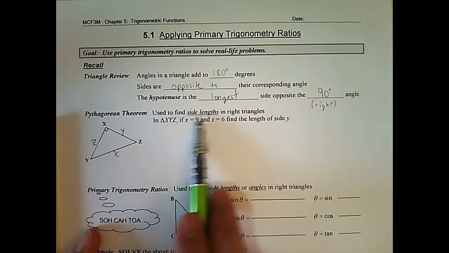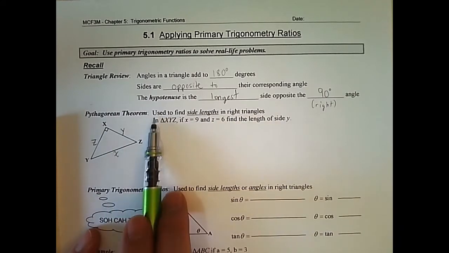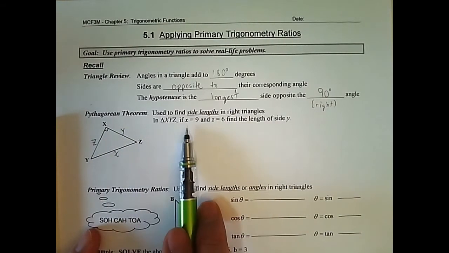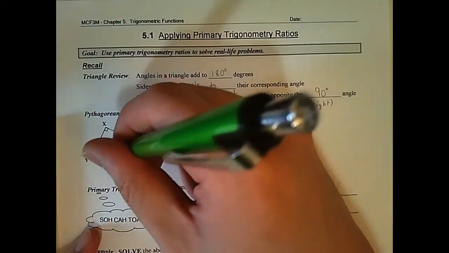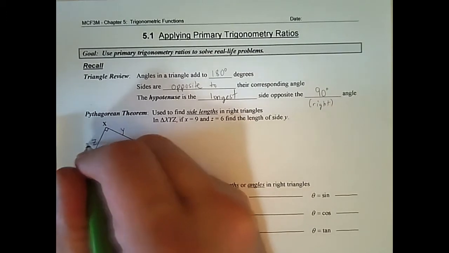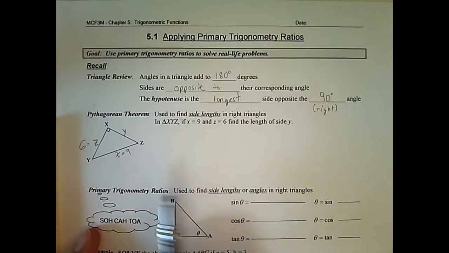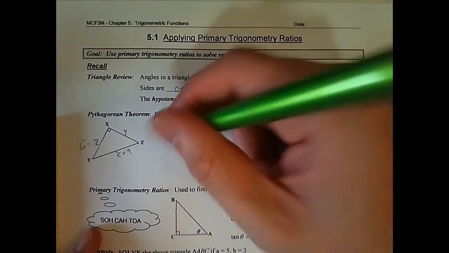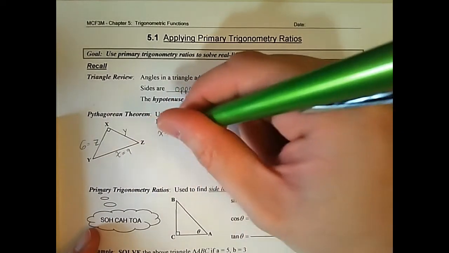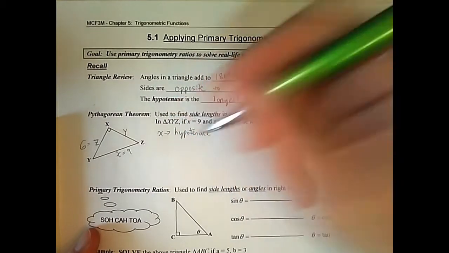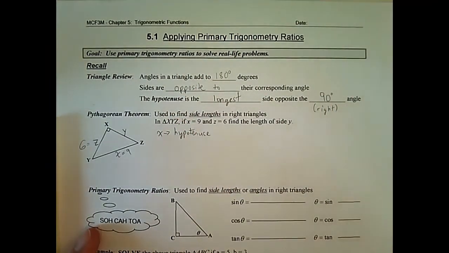So used to find side lengths in right triangles, we use Pythagorean theorem. So here's our example. In this triangle, x, y, and z, if x is equal to 9 and z is equal to 6, find the side length of y here. So remember, x we said is the hypotenuse. So for us to use Pythagorean theorem, we have to know the hypotenuse.